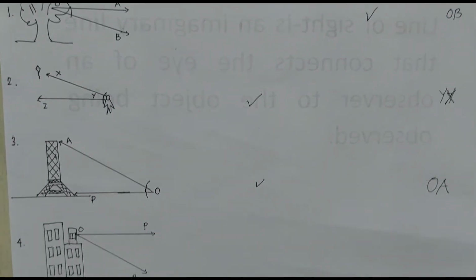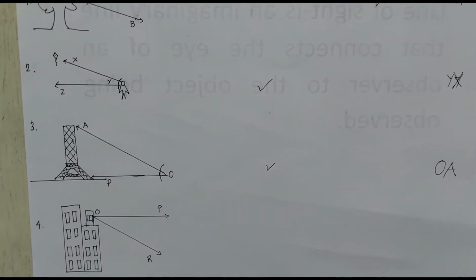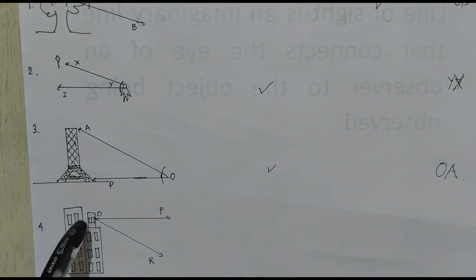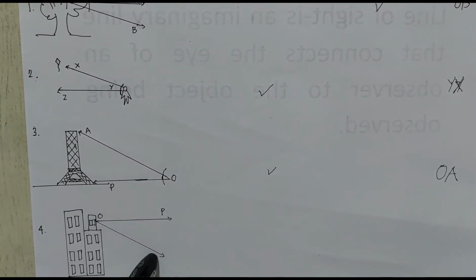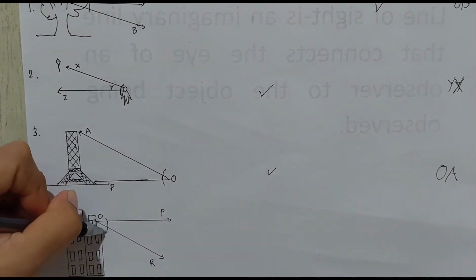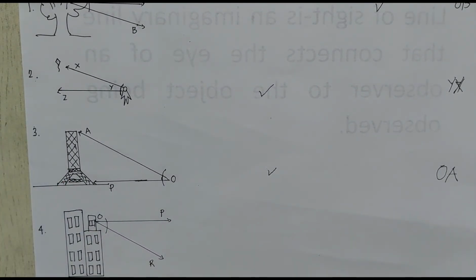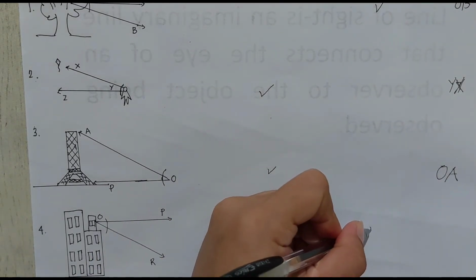Okay, we have number 4. Naa siya'y building. Ang tao na adiri babaw sa building. So, mao ni ang horizontal line of sight. Nitanaw siya sa ubos. So, mao ni ang angle nga nahimo niya between the horizontal line o ang iyang line of sight nga nitanaw sa ubos. So, this represents angle of depression.